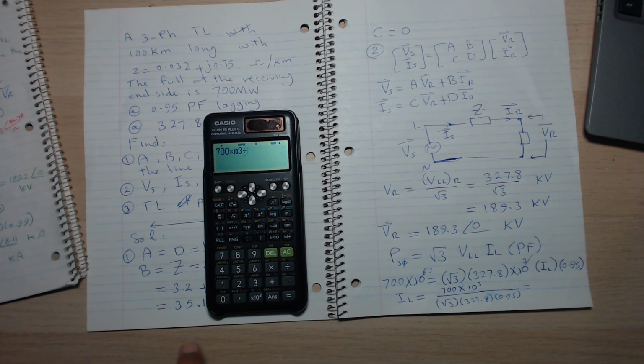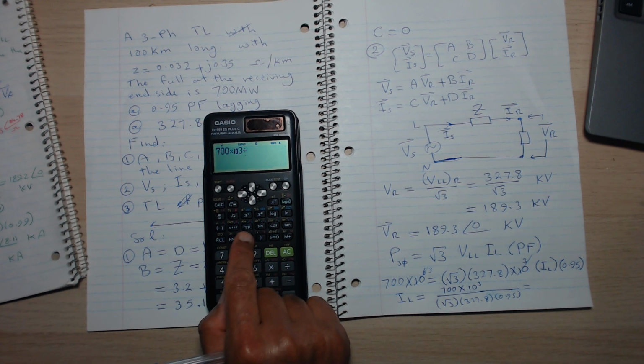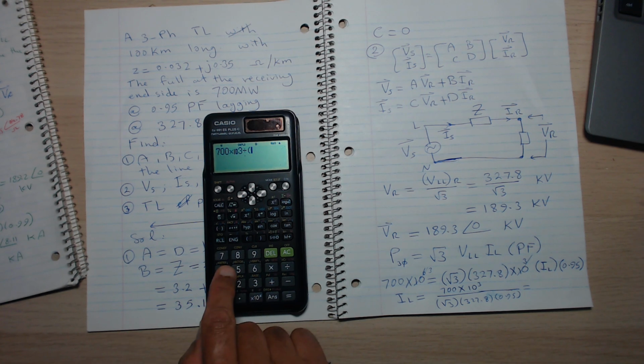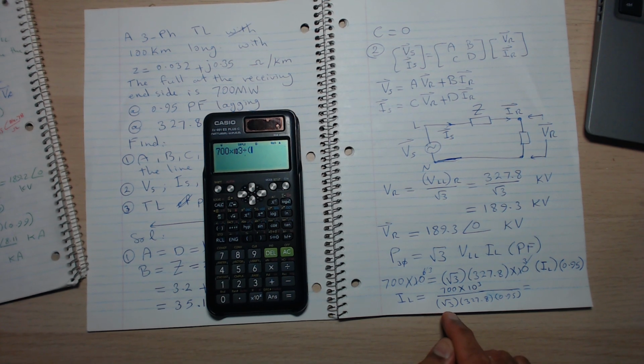divided by, I'm going to open a bracket, and here is the thing. Here you have root 3, and you should be careful when you are punching root 3.